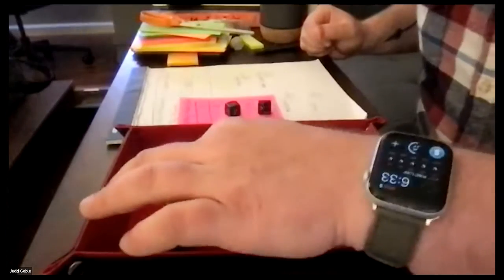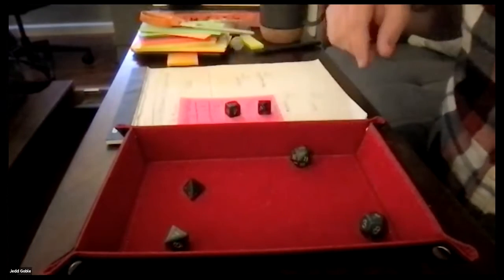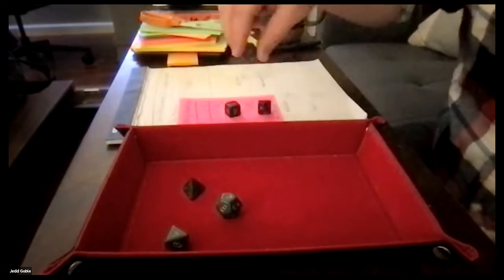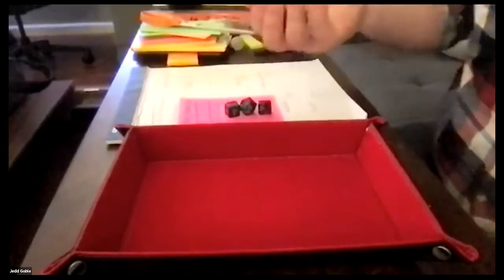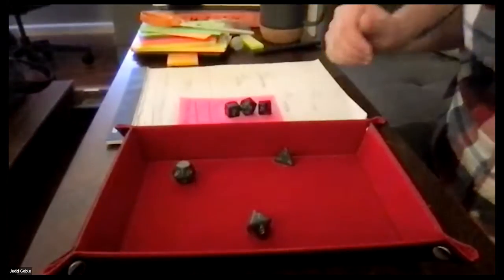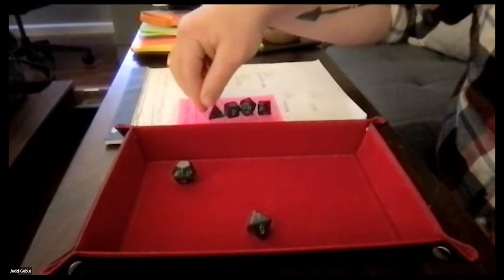Looking for, I got a 6 on the D20. That's wonderful. And none of these other ones are useful. So I'll place a 6 onto my lock here. Got that pin. I've got 2 more. I'm looking for a 3 and a 2. There's a 2. That's pretty good. Yeah, I think I'll place that one.